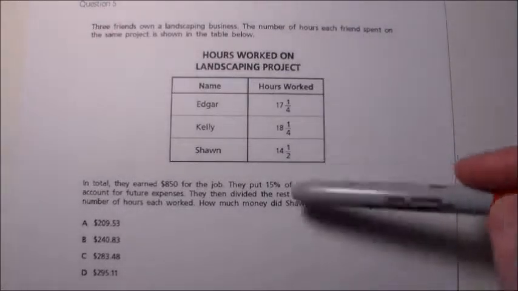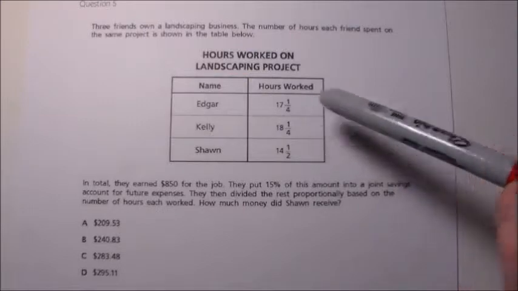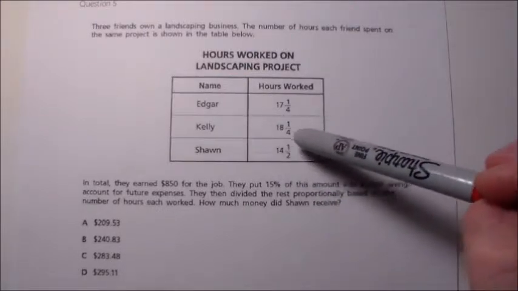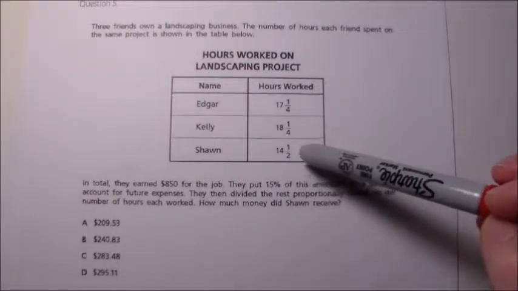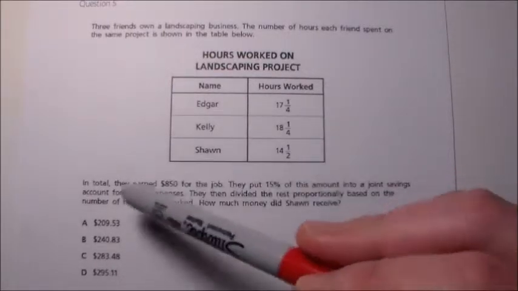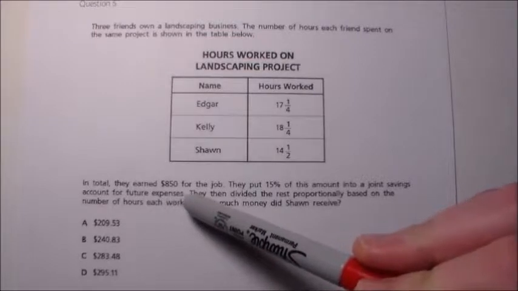There is that table. So Edgar, 17 and a quarter hours. Good for him. Kelly, 18 and a quarter. Wow, that's a lot. Sean, 14 and a half. Bringing up the rear, Sean. Not so good. In total, they earned $850 for the job.